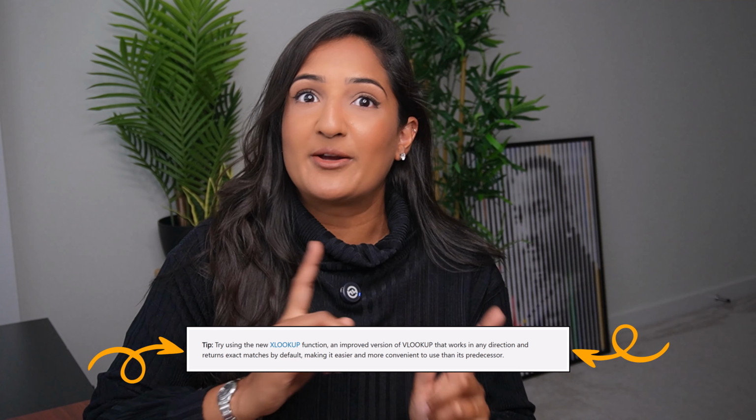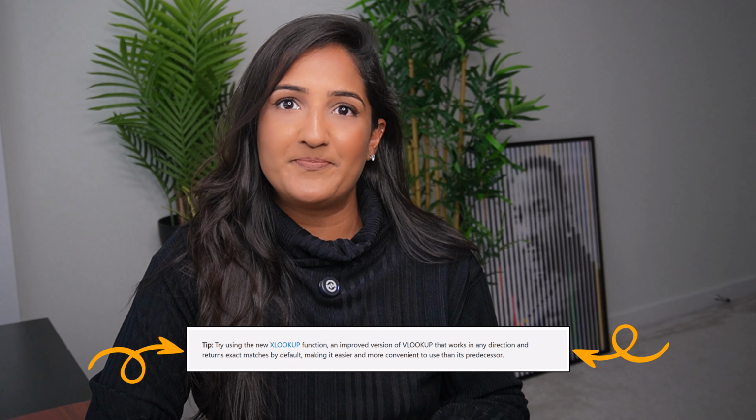Forget VLOOKUP. It's outdated, limited, and is slowing you down. Instead, meet XLOOKUP, the new and improved way to handle lookups in Excel. It's so much better that even Microsoft recommends it instead of VLOOKUP.